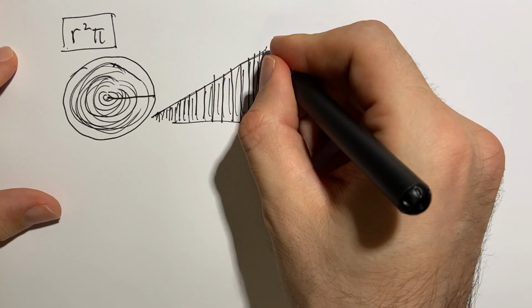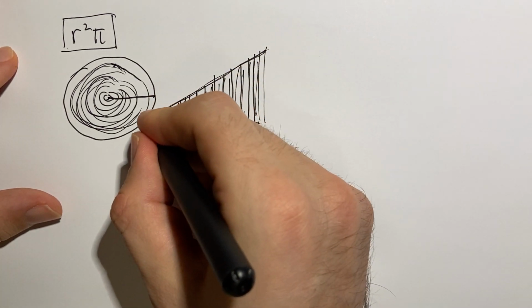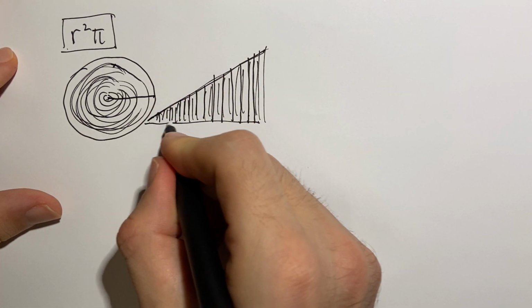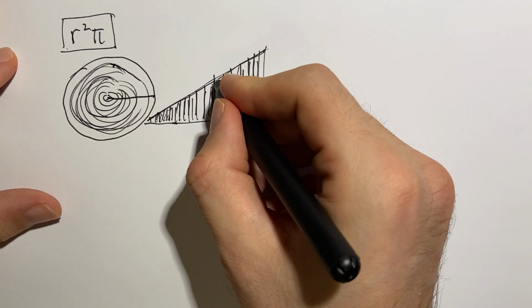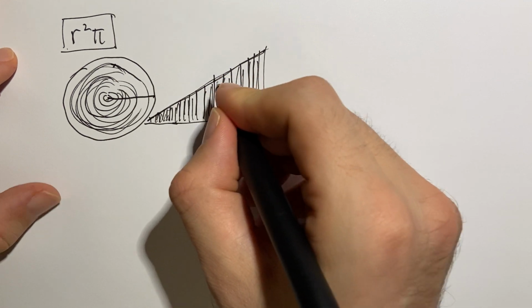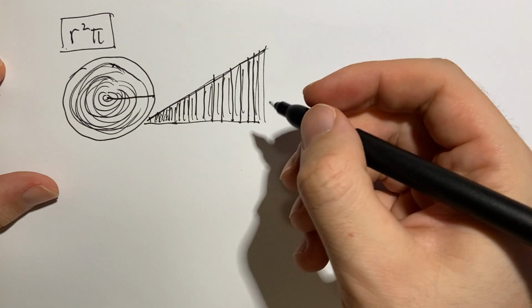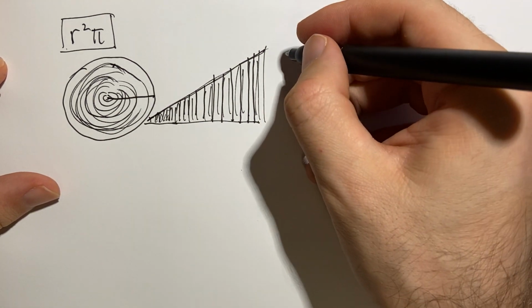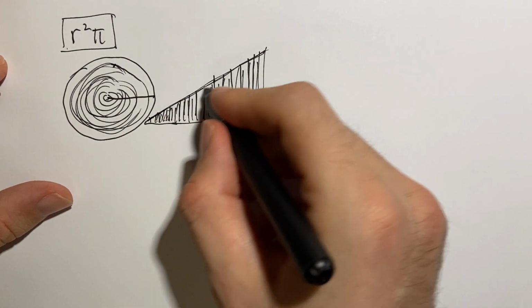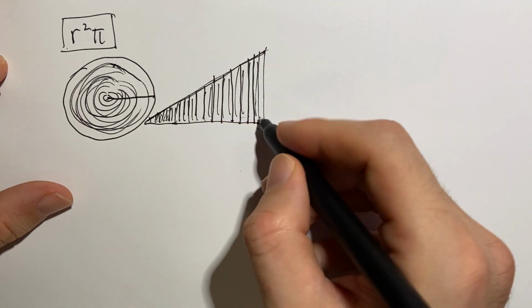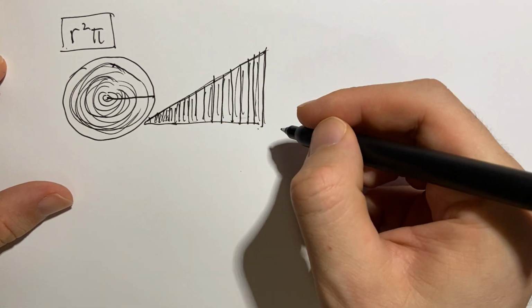And since it's an infinite number, we can draw the hypotenuse here. There won't be any overlap with the hypotenuse because remember, the width of these strings is infinitely small. So this problem is much easier now to calculate the area of this triangle, right?